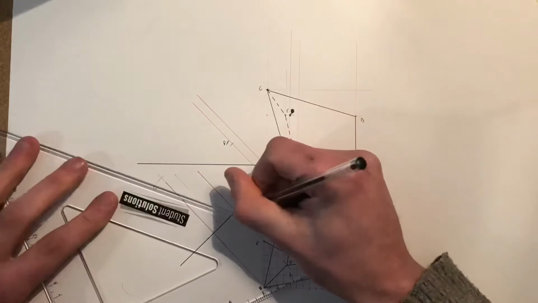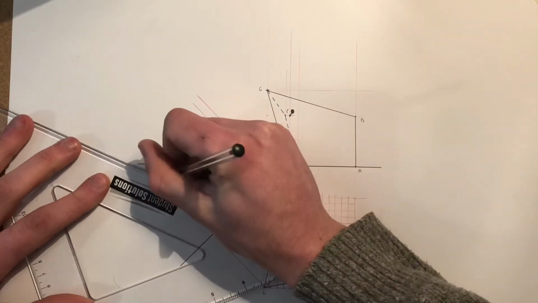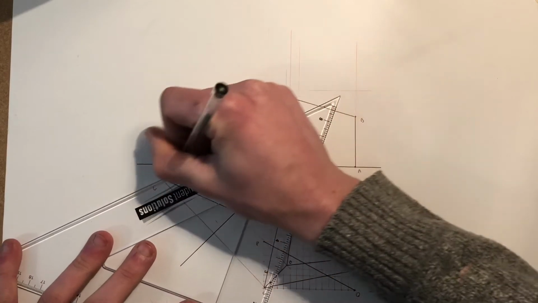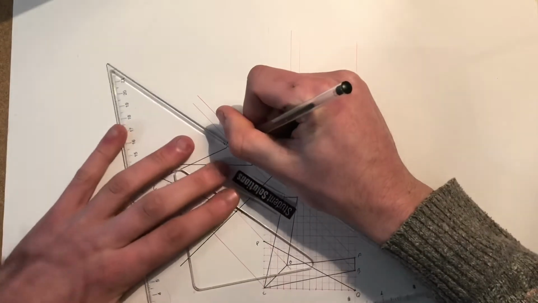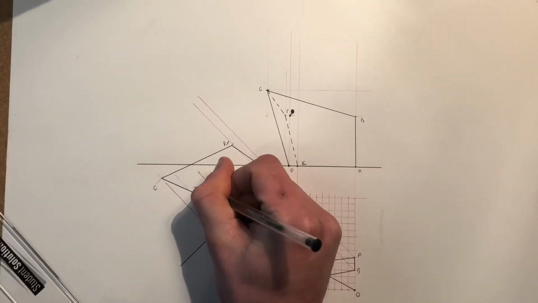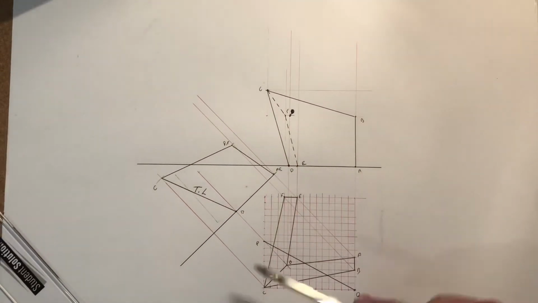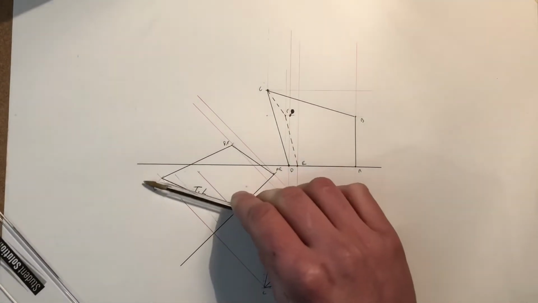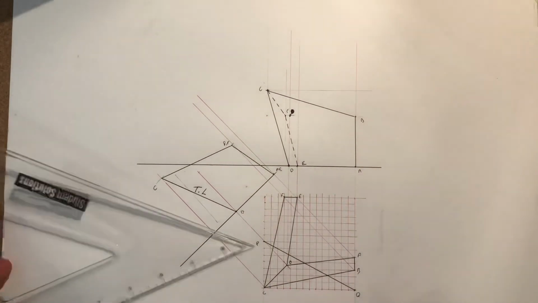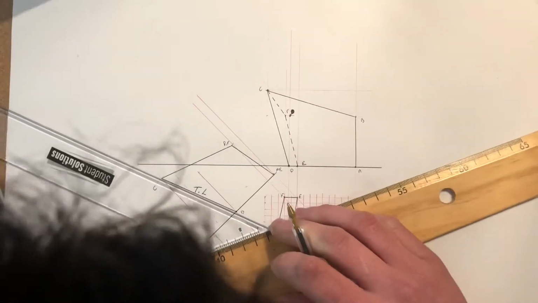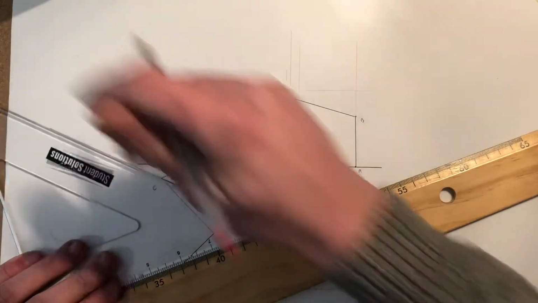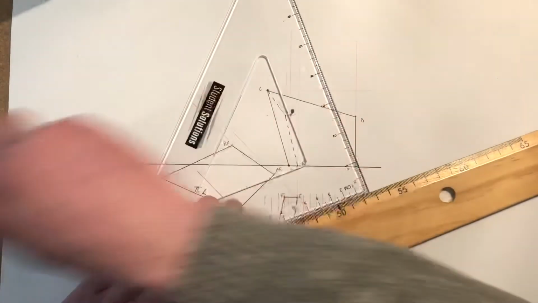Okay, so CD there joins back to EF, back to AE, and this is our true length. So we have our true length line there. Okay, so if we have our true length line, if we look along our true length line, we'll see where those two guys meet. So what do we do there? Well, we're going to extend up our true length line, set up 90 degrees to it.